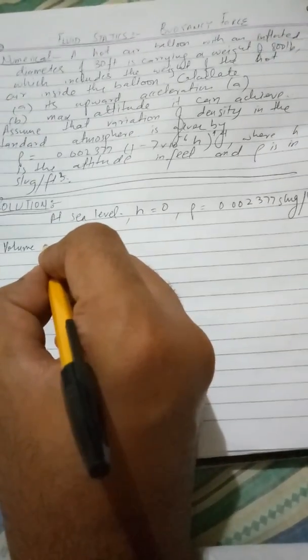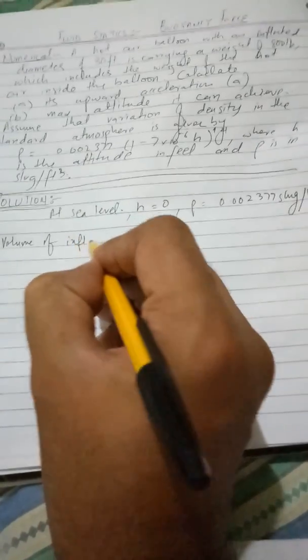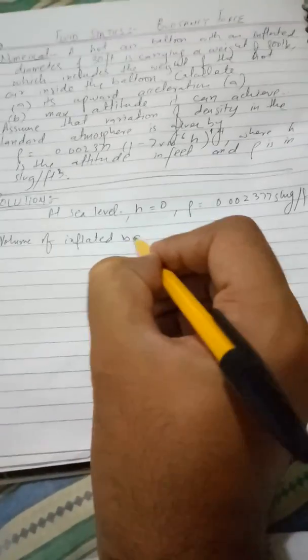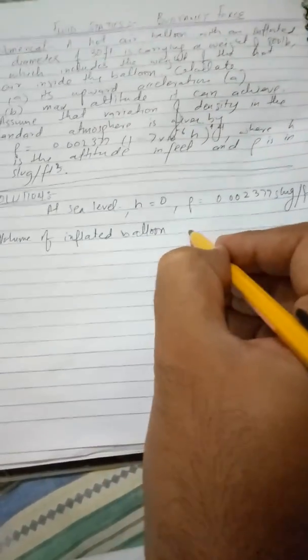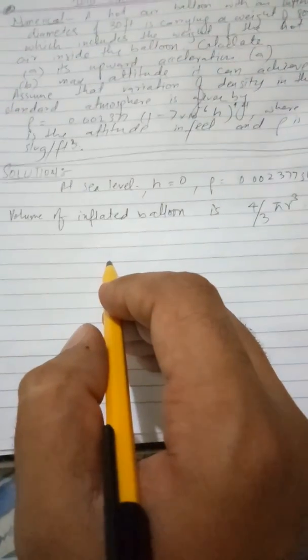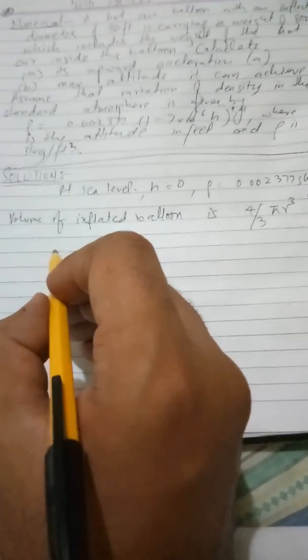So the volume of the inflated balloon is 4/3 pi r cubed.